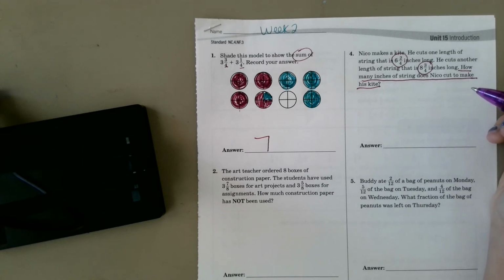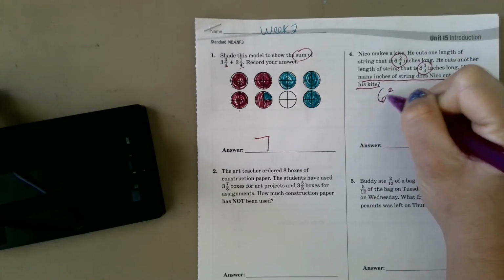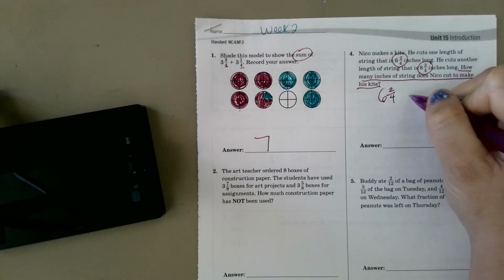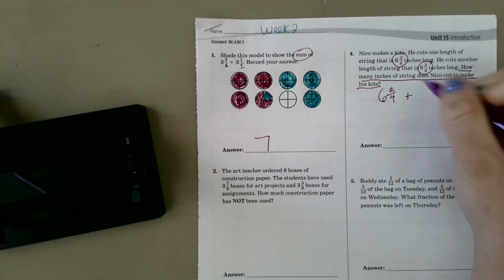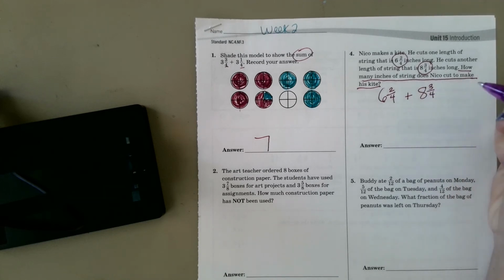Therefore, our number is getting bigger, so we are going to add. All right, so let's do 6 2/4 plus 8 3/4. Okay, again, we are going to convert these mixed numbers to improper fractions before we add.